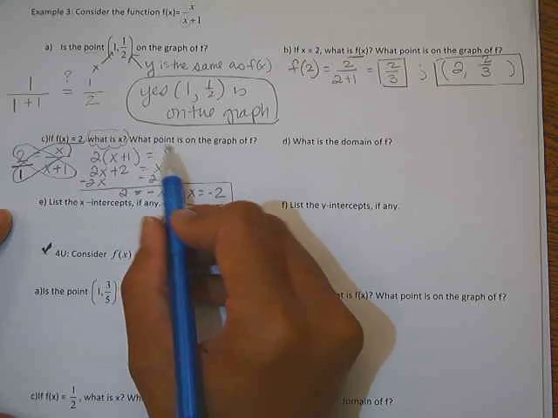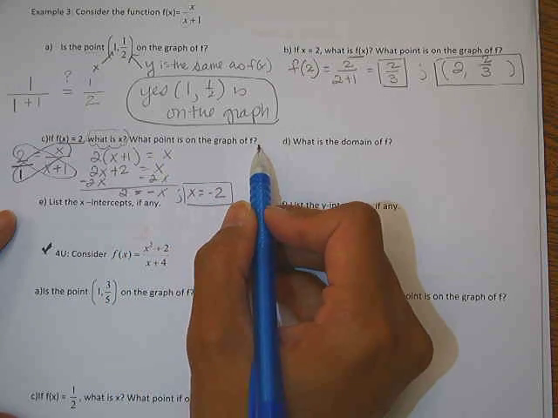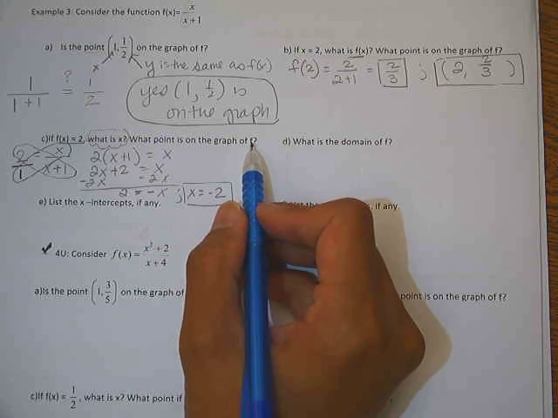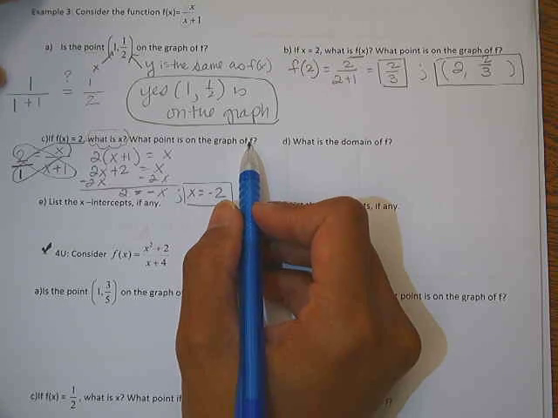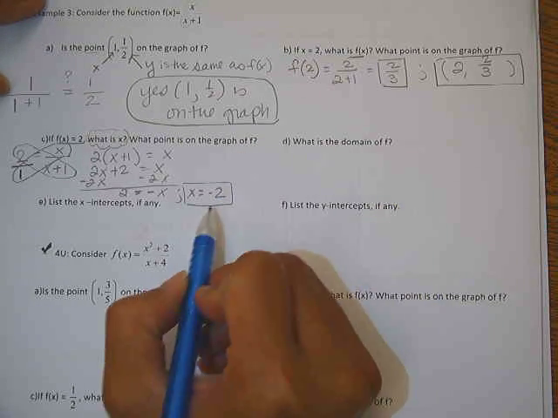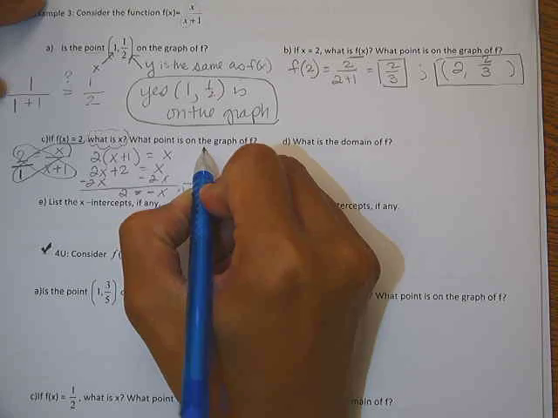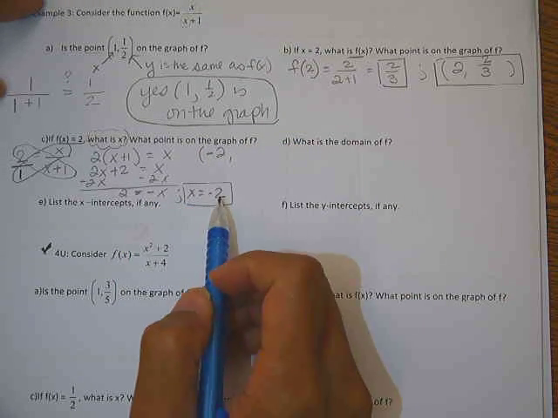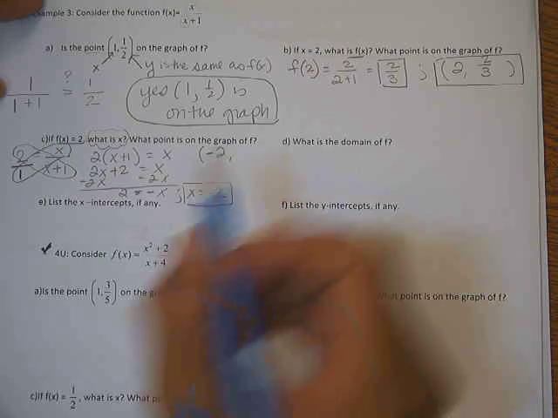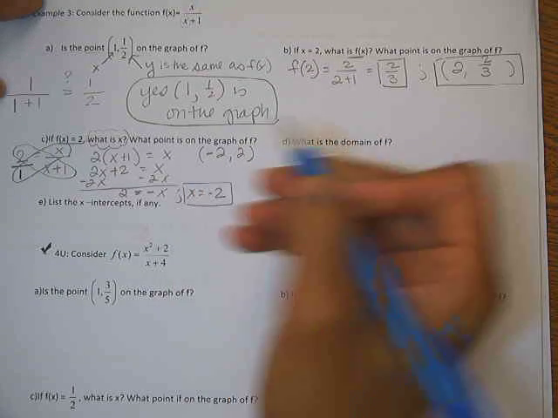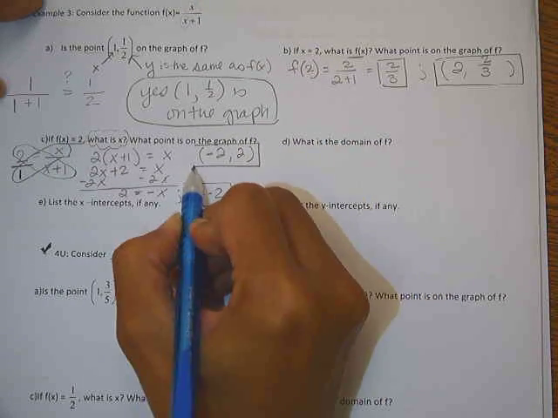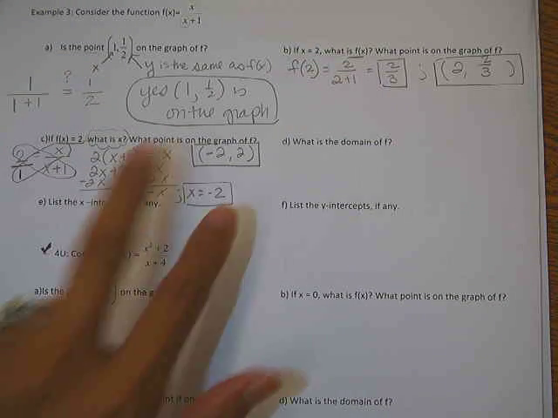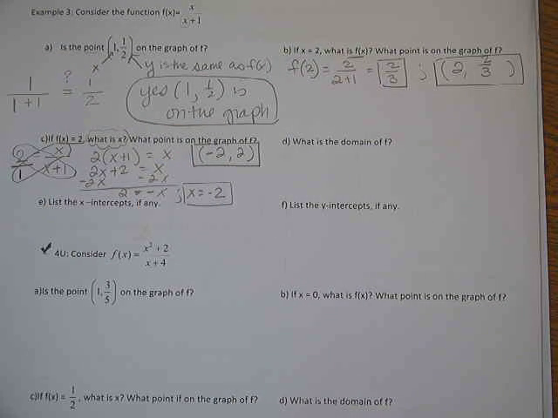And it says what point is on the graph of f. Now, when you're asking for a point, you need to write x comma y. So this is my x value. So I'm going to write negative 2 comma, and my y value is 2. So I'm going to box that up. There you go. You got 2 answers because you got 2 questions.